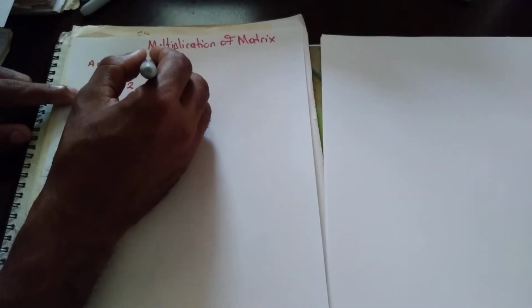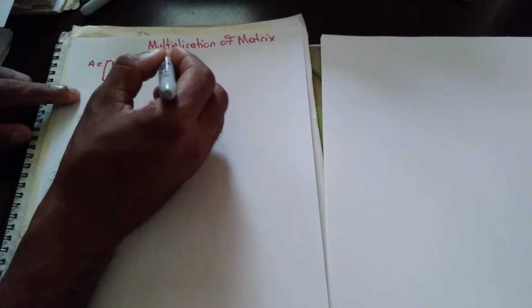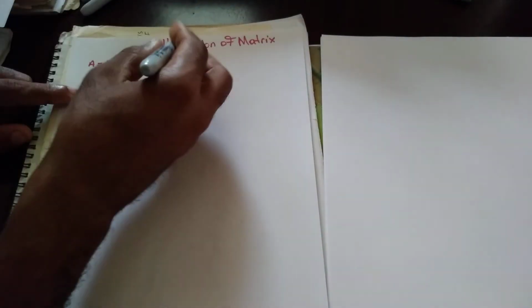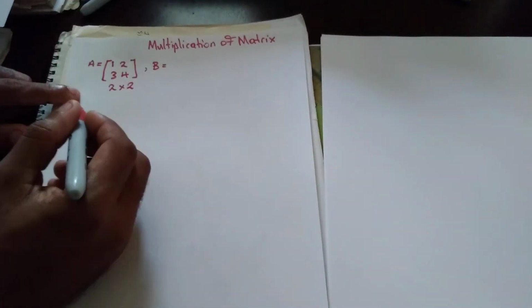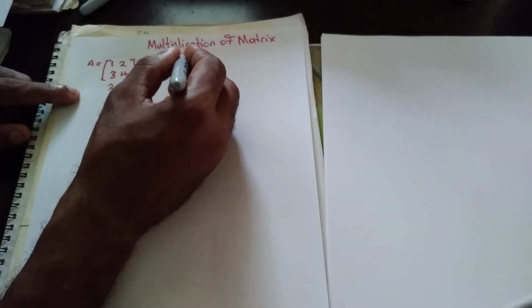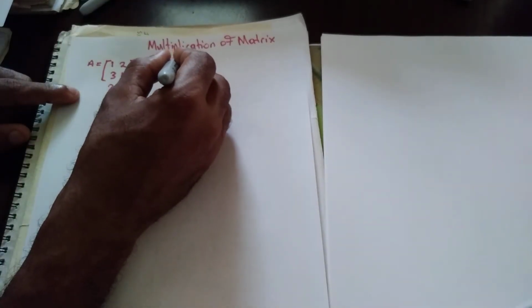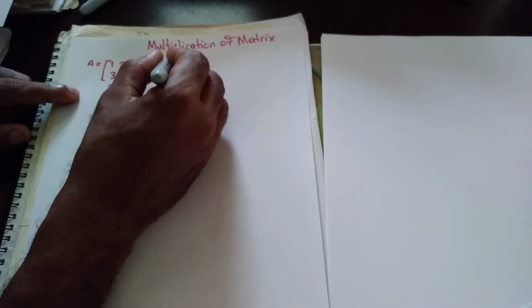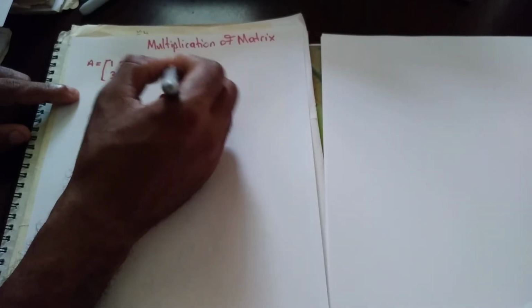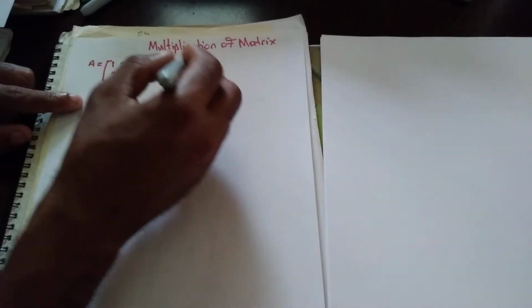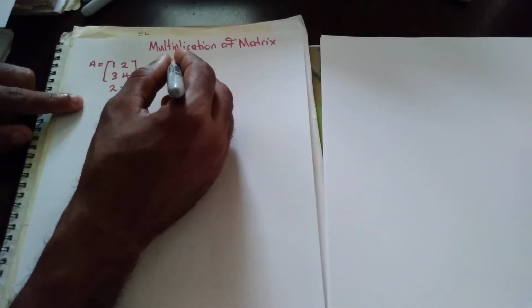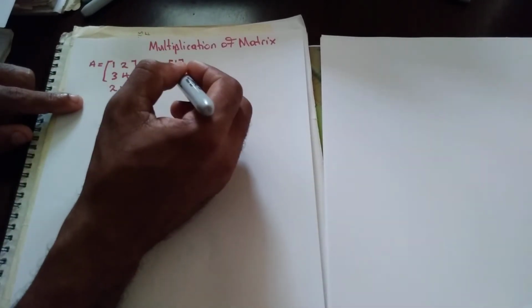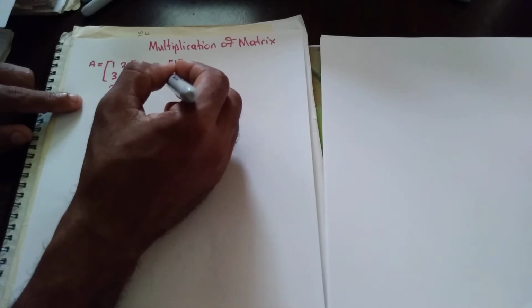Now let's say we had another matrix, and this matrix is called B. Now B is, let's say, 1 and 3, which is a vector. You can also call matrix B a vector. So matrix B, the order for matrix B, remember you pay attention to the row by its column.